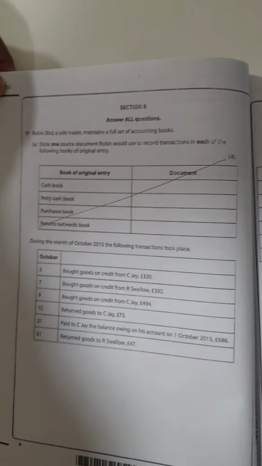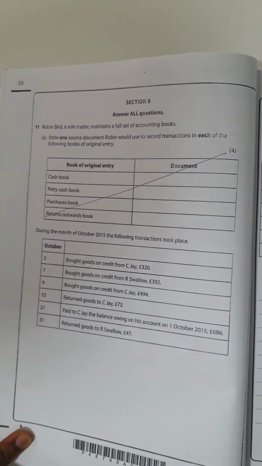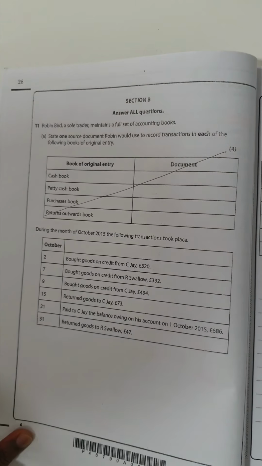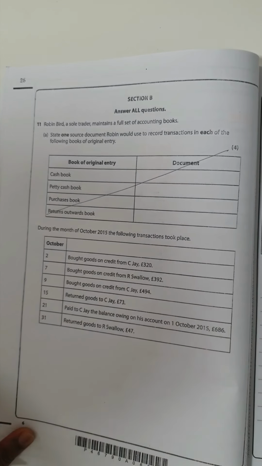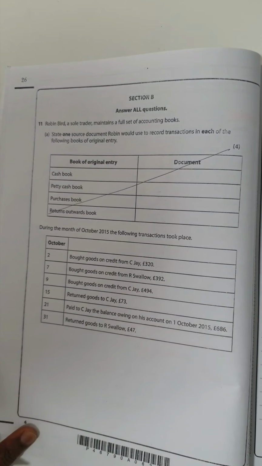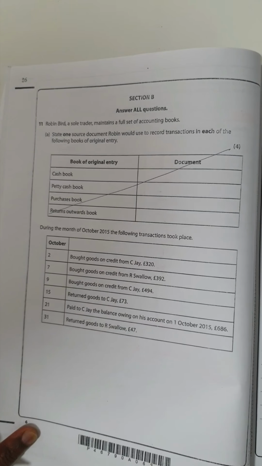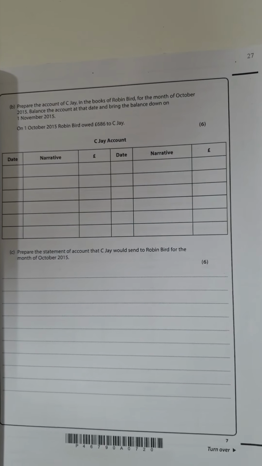Now here you have a similar question, but this is related to trade payables. Therefore, you should know the double entry of credit purchases, purchases returns, and payment to trade payables, and on which side it appears. So your homework will be to complete page number 26 and page number 27.